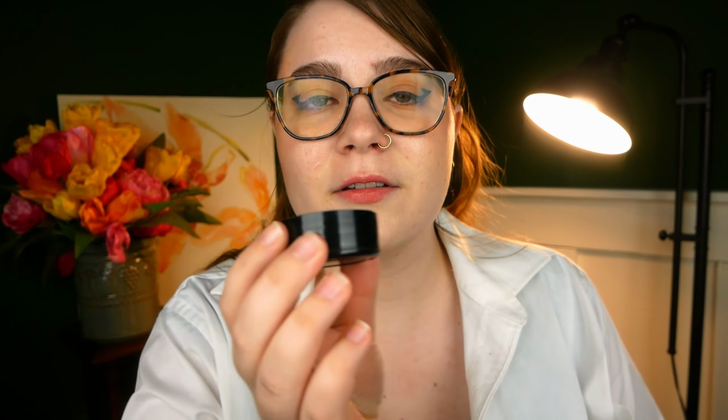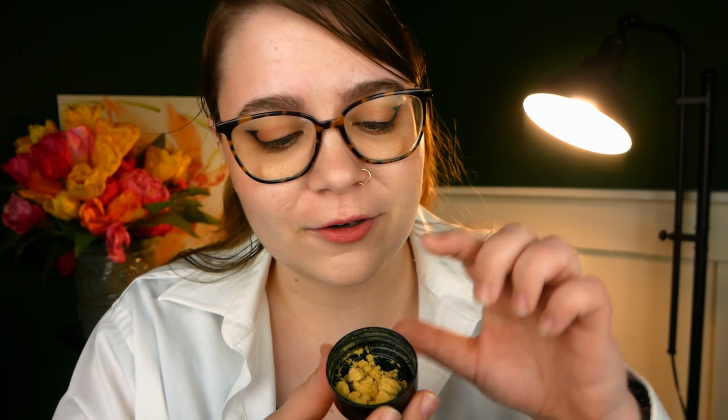Now the next one. Have you smelled this one? What does that smell like? It's ginger. There's a little bit of moisture, so we get more of these little lumpy little balls of ginger.